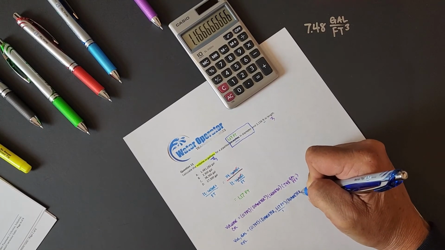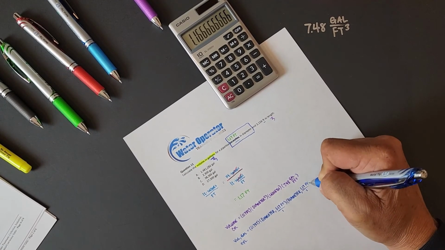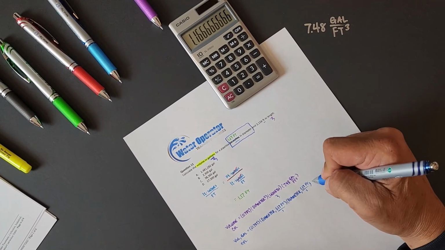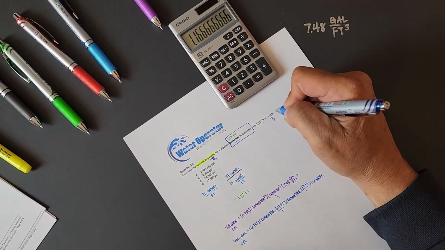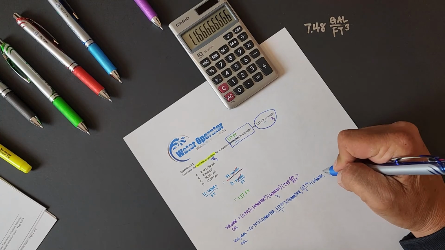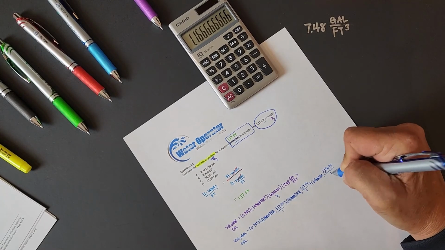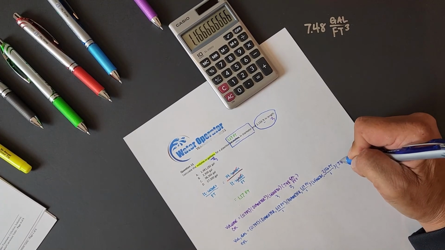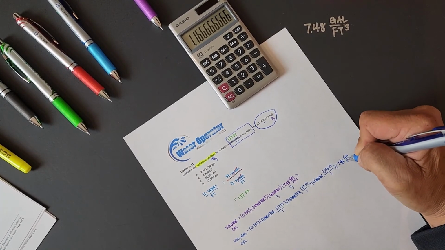We're going to multiply that by the diameter again, 1.17 feet over 1. Now we want the length. That length is 2,156 feet over 1. And we want our conversion factor, 7.48 gallons per cubic foot.